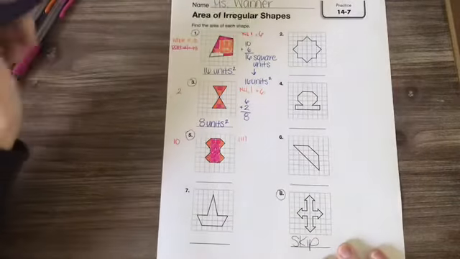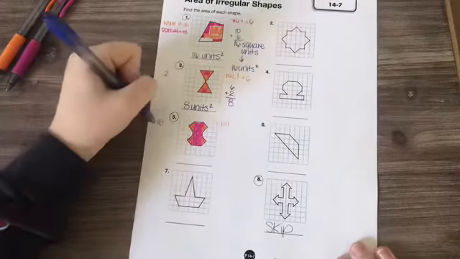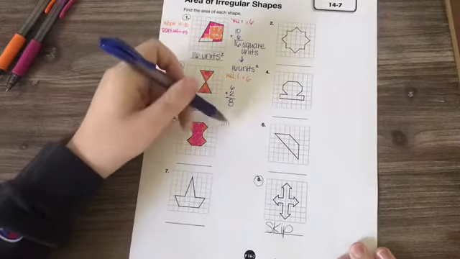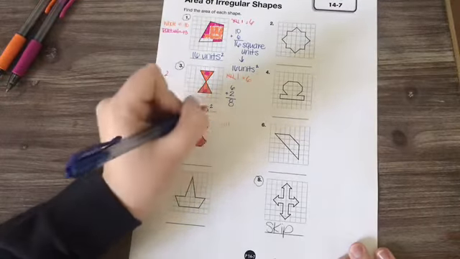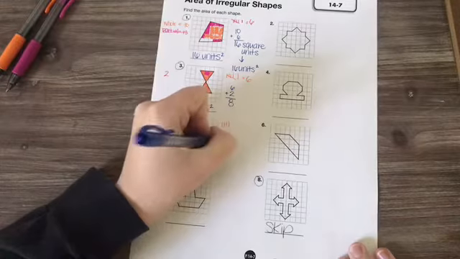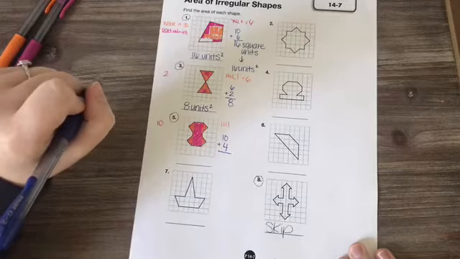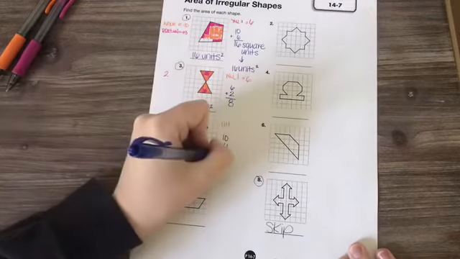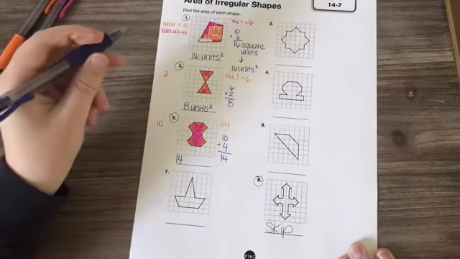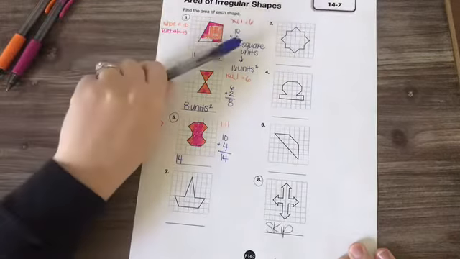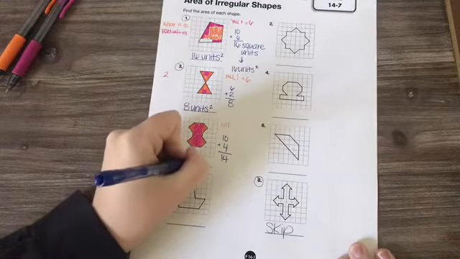So now, what is our last step? Yep, okay, we're going to add up the whole number of squares, and we're going to add it to the partial wholes of squares. So we have 10 plus 4. What is 10 plus 4? Good, 14. So we're going to write 14 on our line, and then we can either write square units or units squared, but I'm going to write units squared.